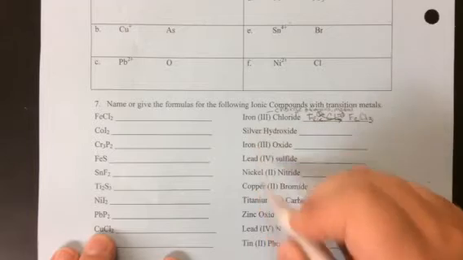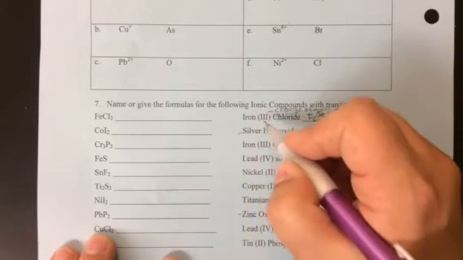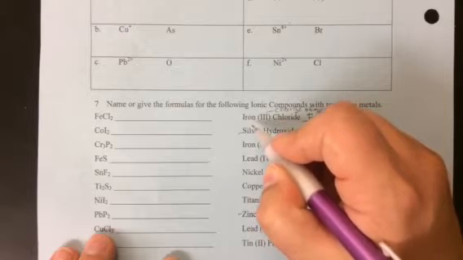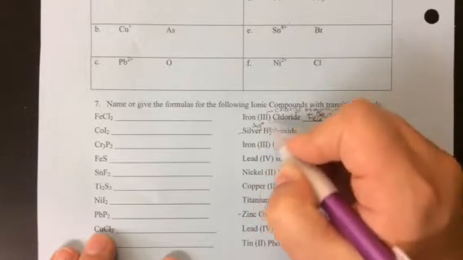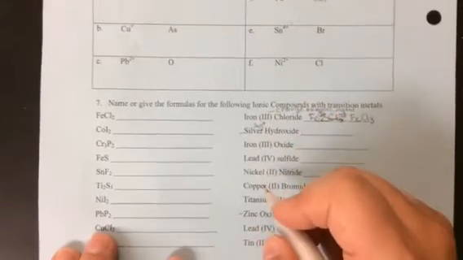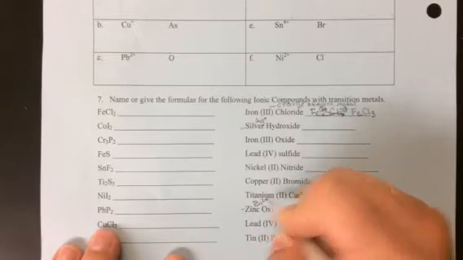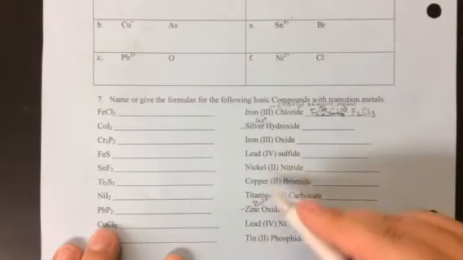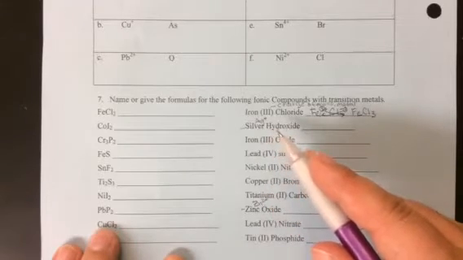Now, silver and zinc do not have Roman numerals, and during your test, I'll have this on the board. Silver is always +1. So because its charge never changes, it doesn't get a Roman numeral, and then zinc is always +2. So these two transition metals don't get Roman numerals because they're always the same charge.